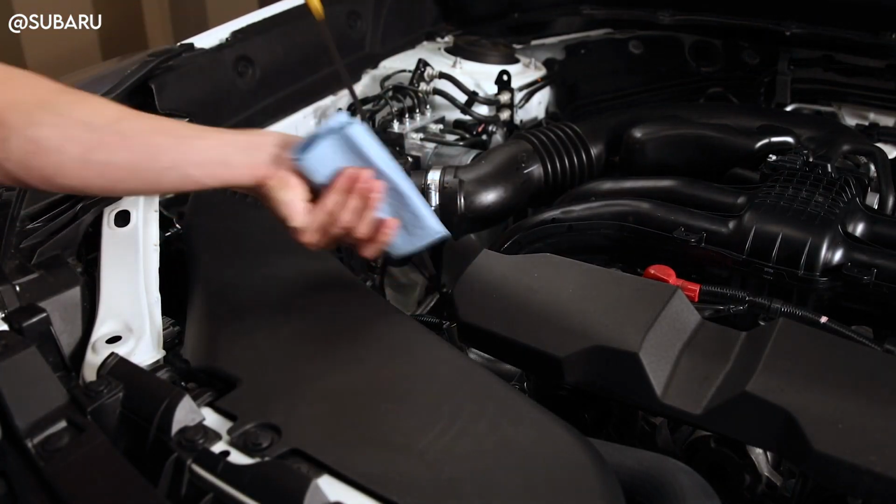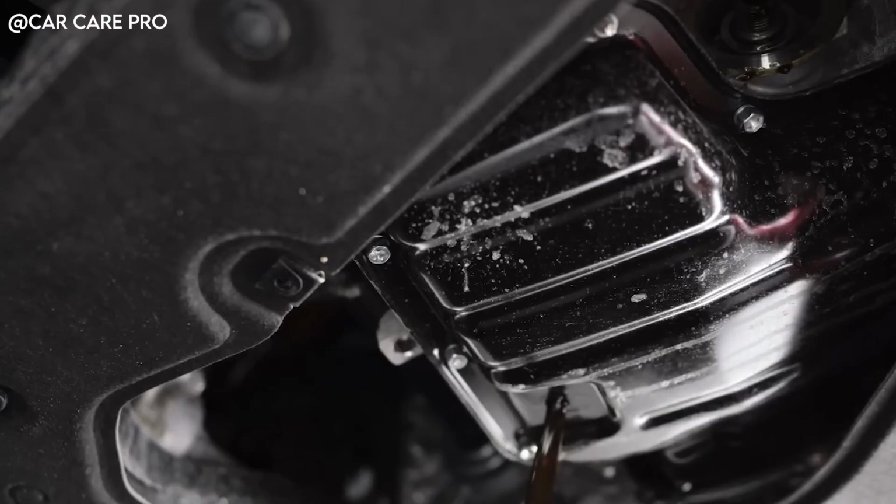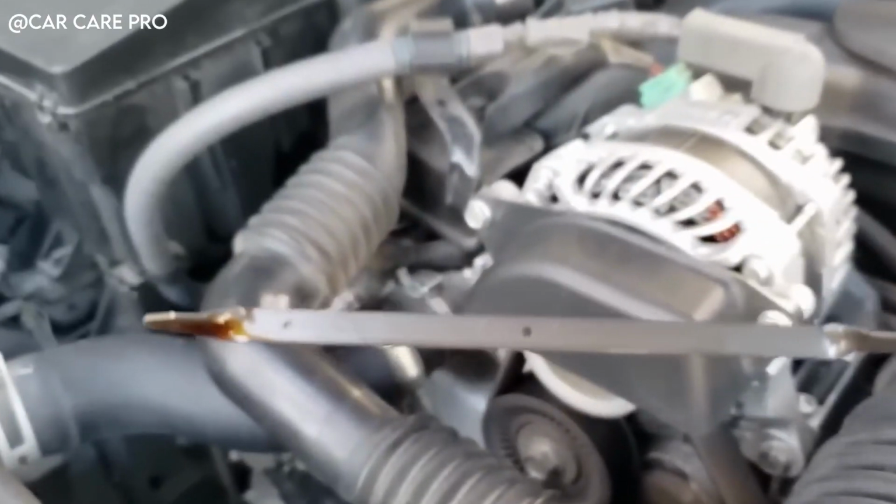Third, and this one catches people off guard, ignoring oil grade changes as an engine gets older.